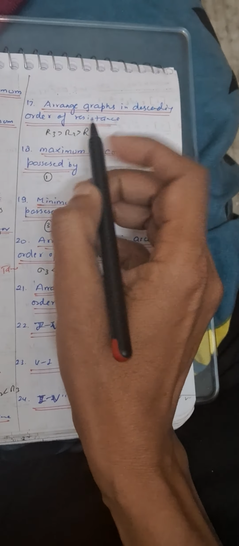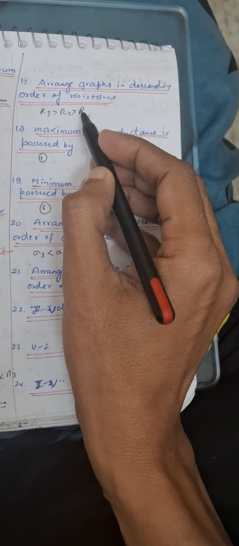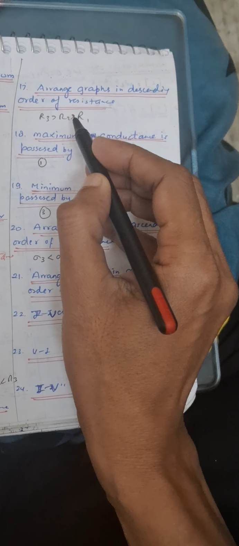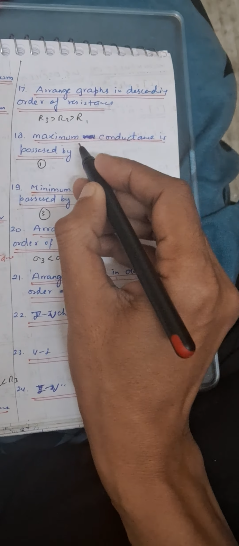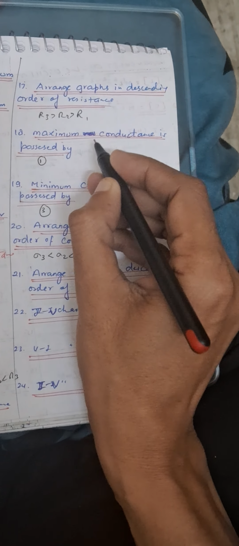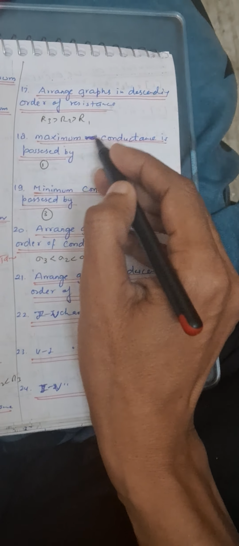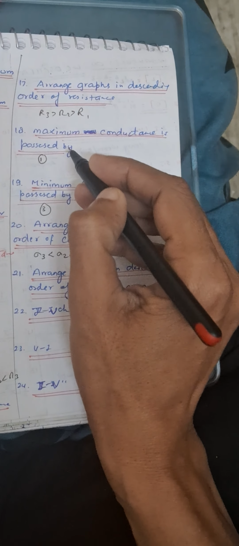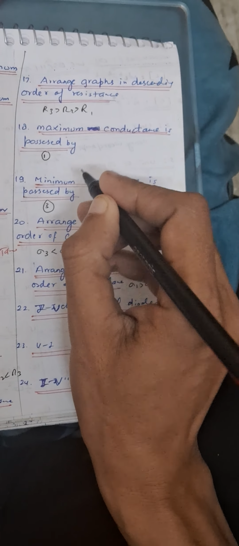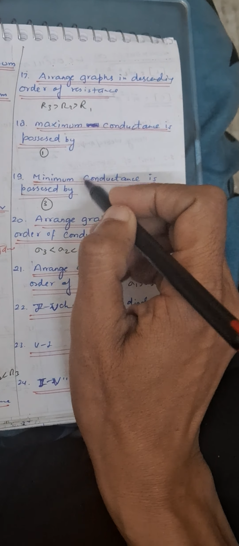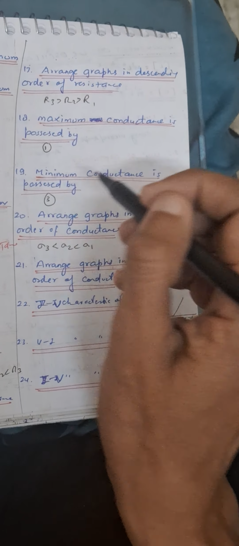Next question is arrange graphs in descending order of resistance. R3 is greater than R2 is greater than R1. Next is maximum conductance is possessed by. Conductance is inverse of resistance. R1 is minimum, so conductance corresponding to 1 will be maximum. Next is minimum conductance is possessed by. Minimum conductance will be possessed by the maximum resistance, which is graph number 3.